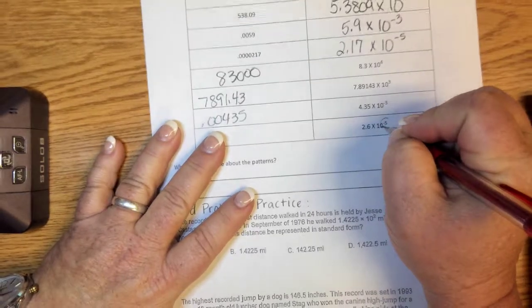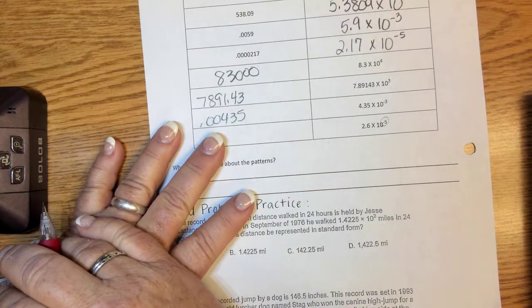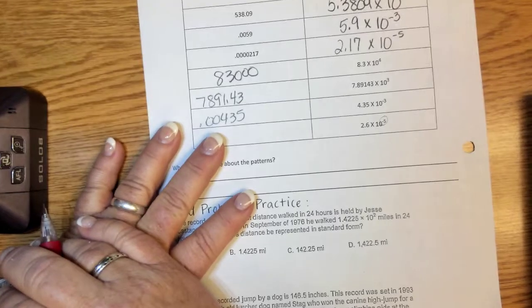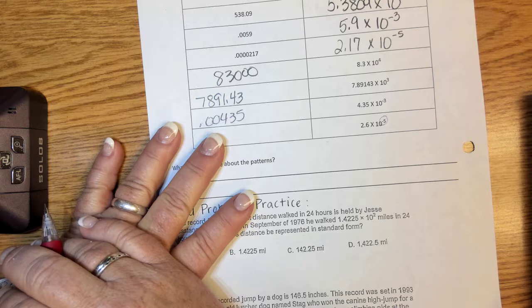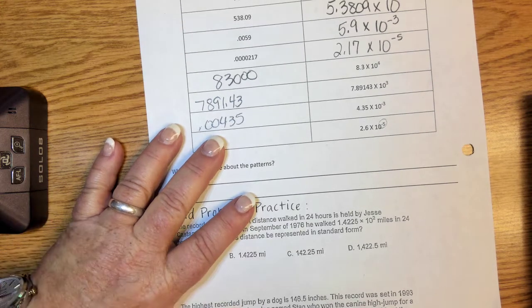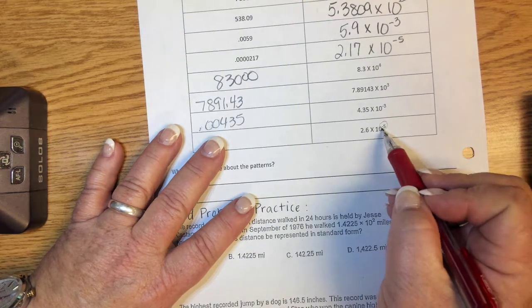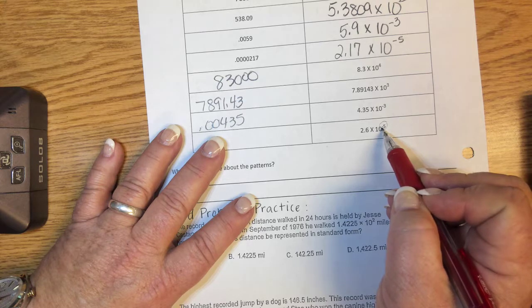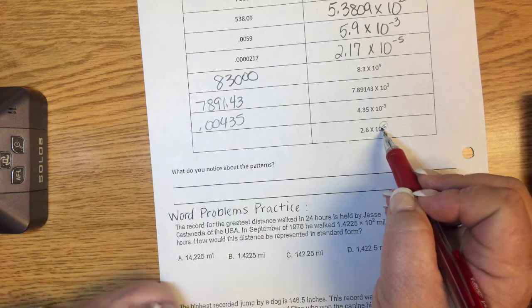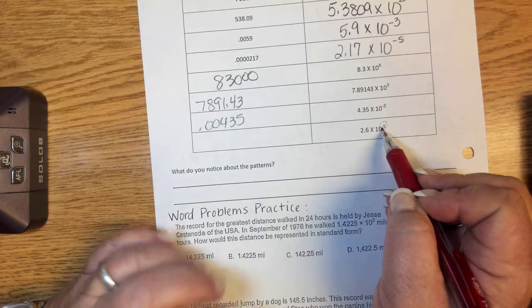This exponent, in negative land, cannot be more than negative 3. The calculator cannot handle those digits after the decimal. All right? So, if I have a negative exponent, am I going to get a smaller number or a bigger number? What kind of number am I going to get? Smaller or bigger? We already talked about this. It's going to be smaller. It's going to be less than 1.